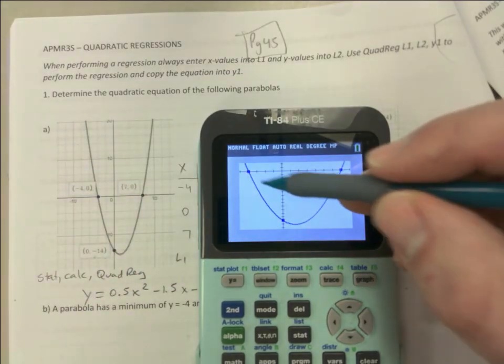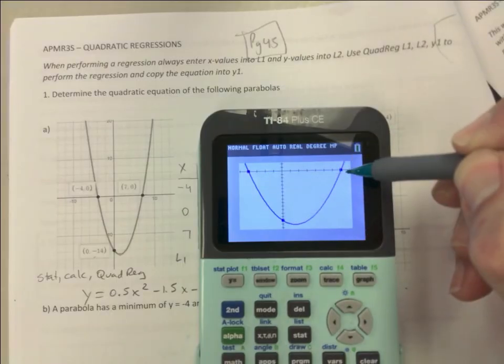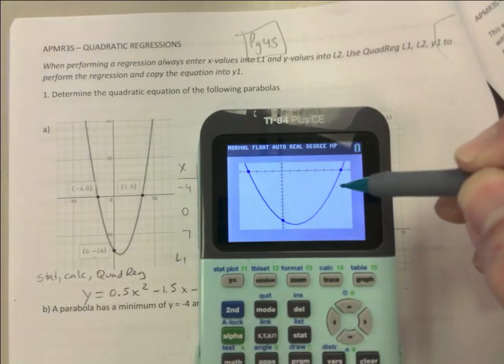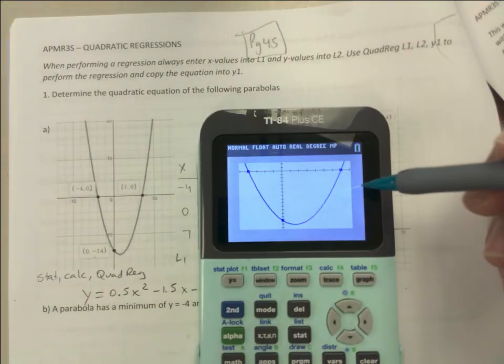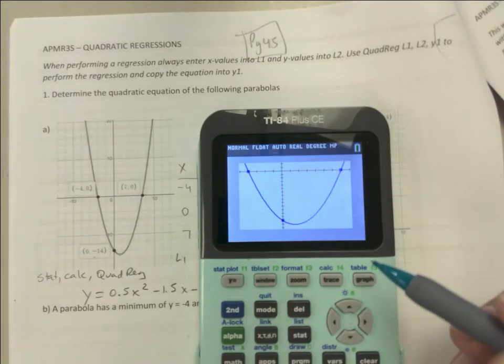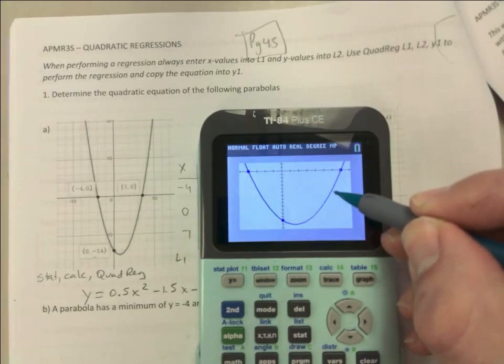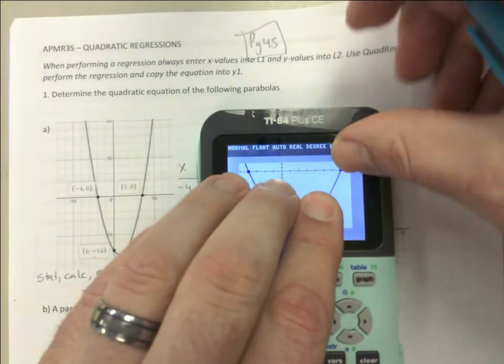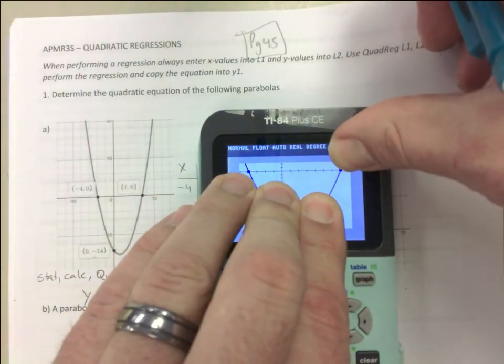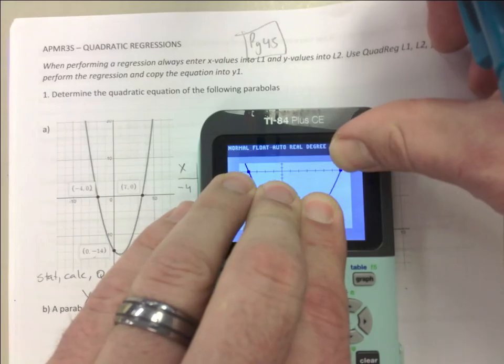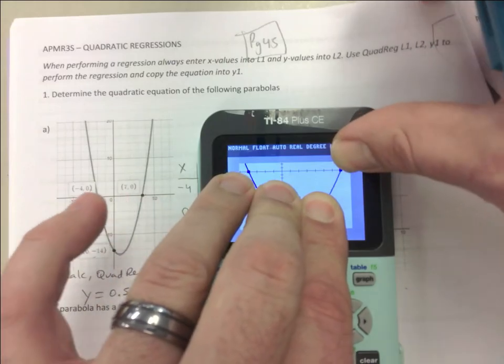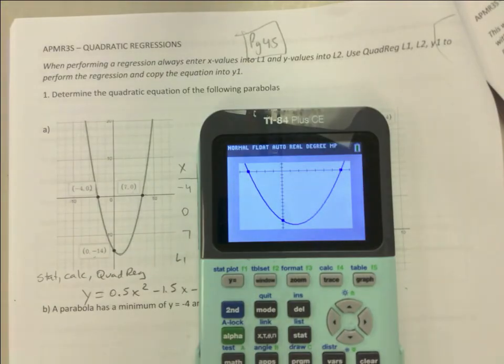And so it will show you, Zoom Stat will zoom into the points you've entered into L1 and L2. I will warn you already, it's not going to solve all of your problems. Sometimes, this is why, listen carefully. Let's say the 3 points were really close to each other here. It would just zoom into that stretch right there, and it will almost look like a straight line. So it's not always going to be a solution to everything.